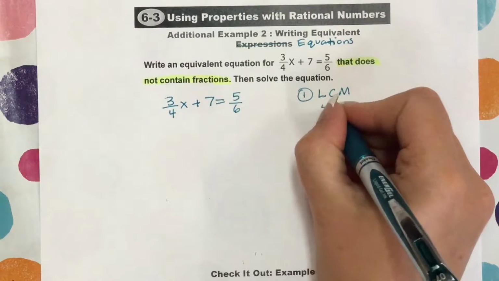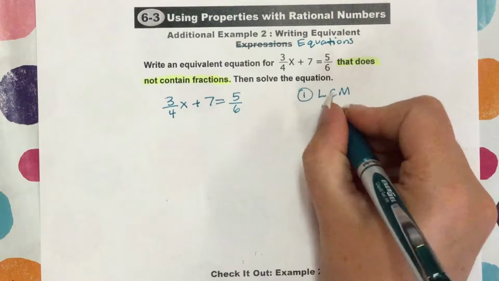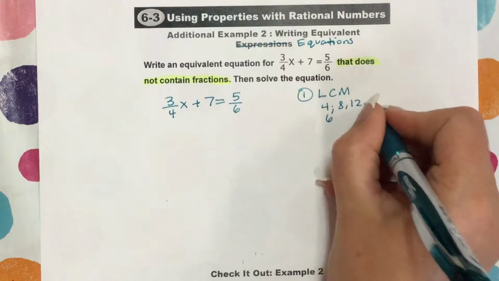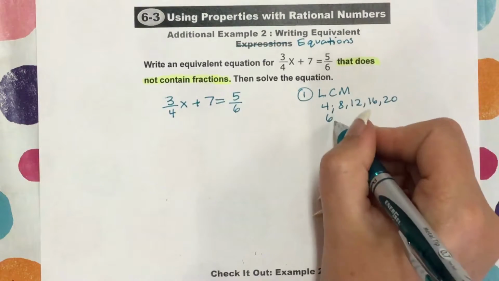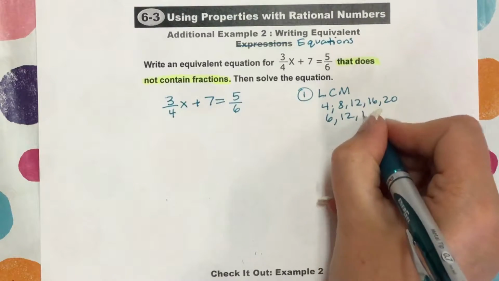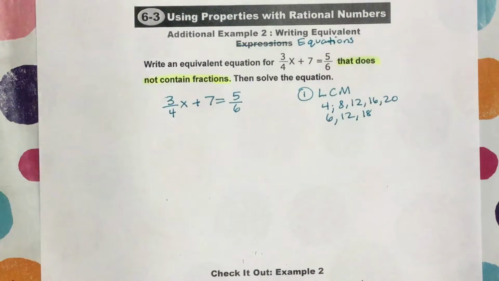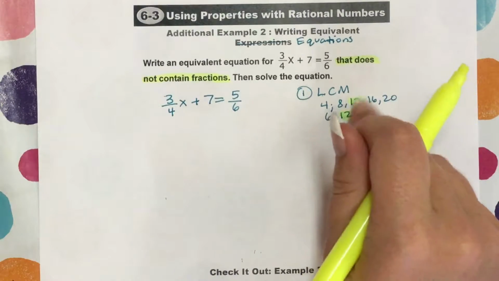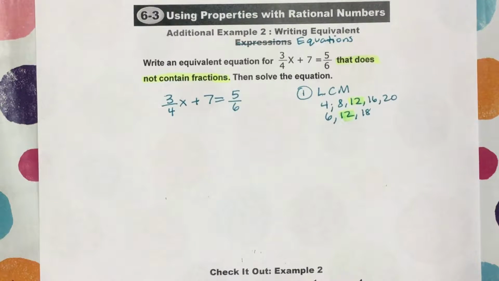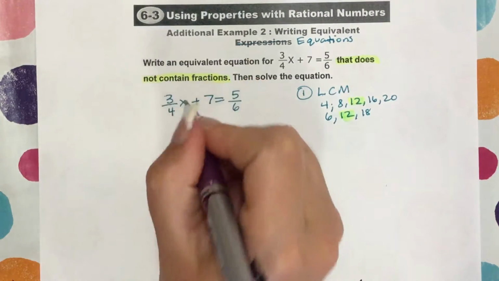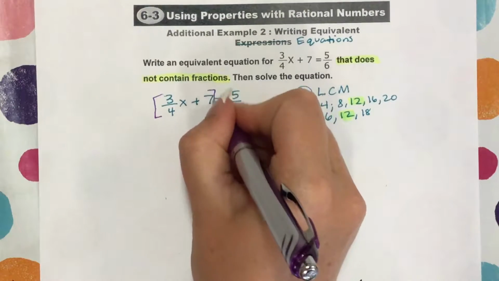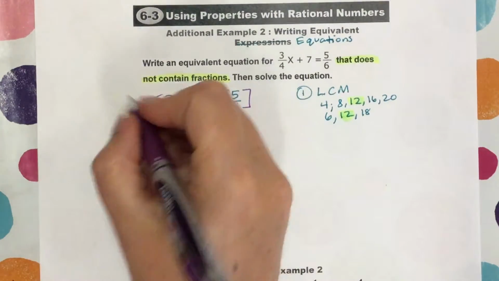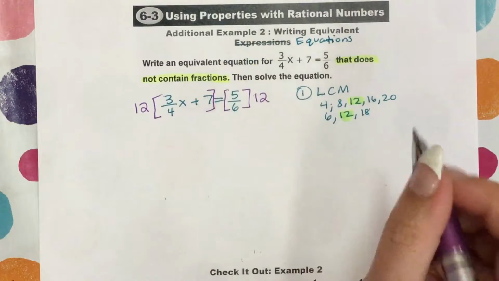So what that means is when you count by 4s and you count by 6s, you count by multiples. So multiples of 4 would be 4, 8, 12, 16, 20. And when you have multiples of 6, 6, 12, 18, and hey, right there, 12 is our least common multiple, okay? It's the smallest one they both have in common. So we're actually going to take this side of the equation and this side of the equation, and we're going to multiply by the least common multiple, which would be 12. So we're going to multiply it by 12 to both sides.